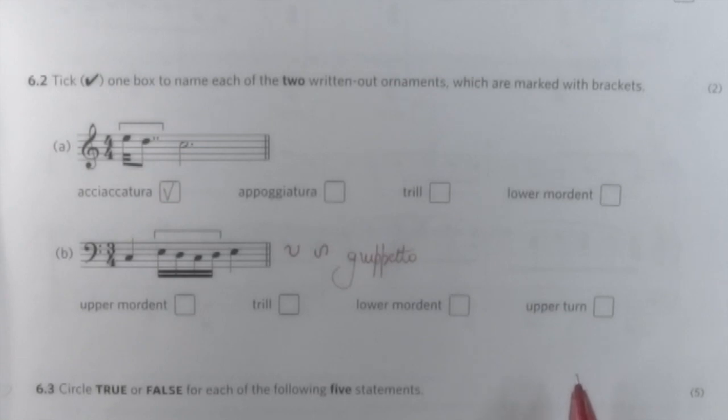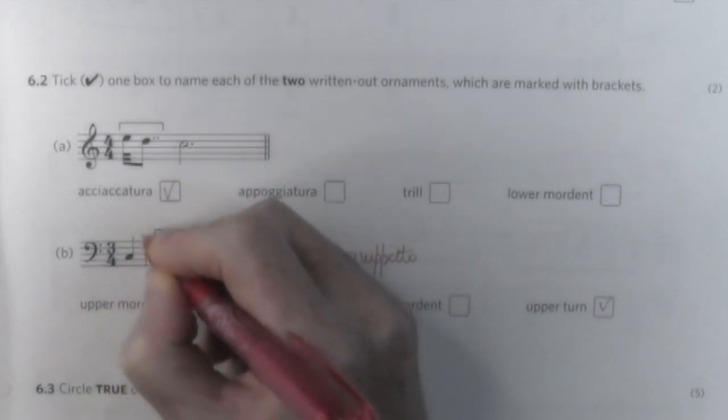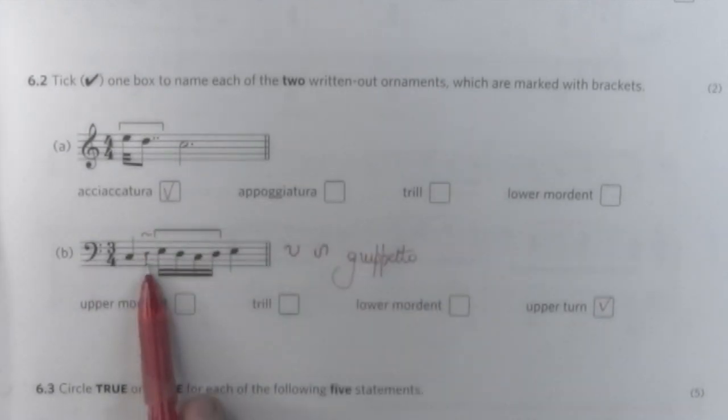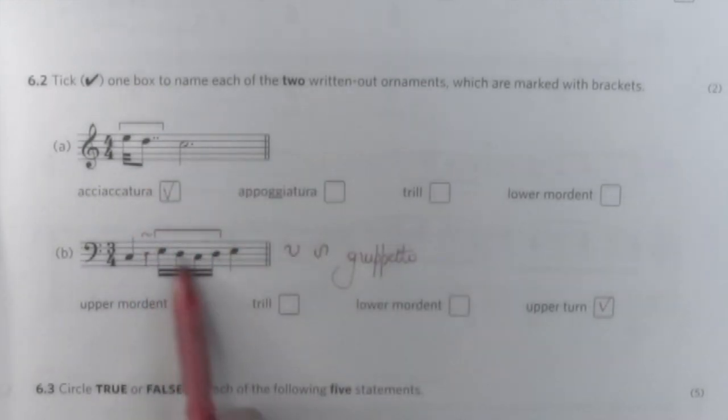It's the equivalent of turn, upper turn. Which basically is written here, as if it's written here, and that will be written out and played sort of like this. Yeah. All right, all sorted.